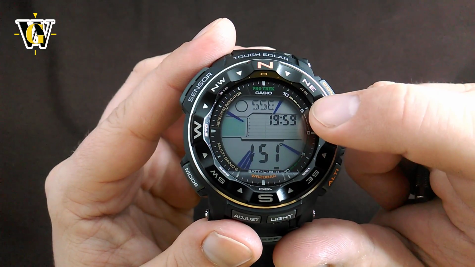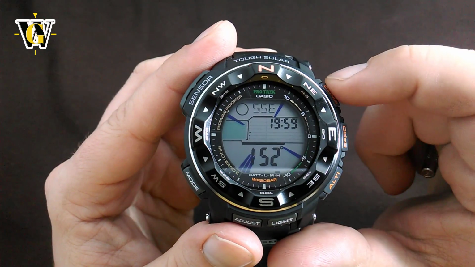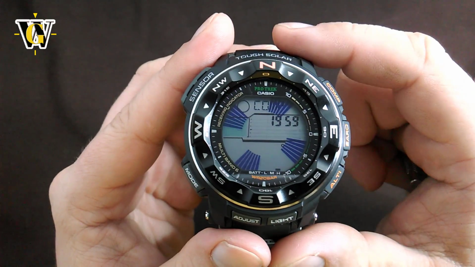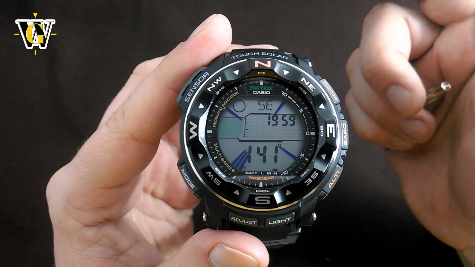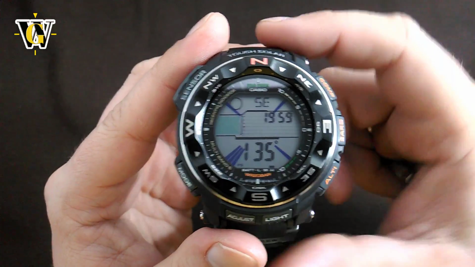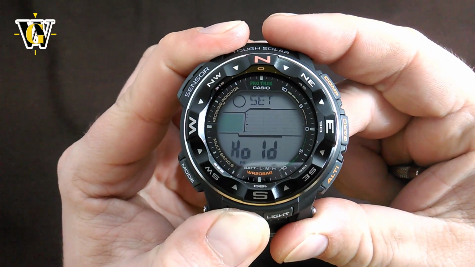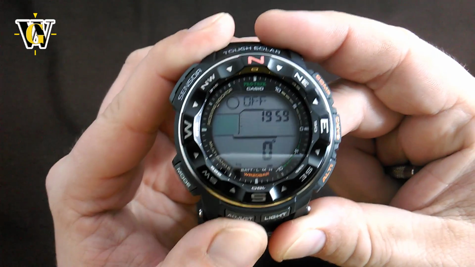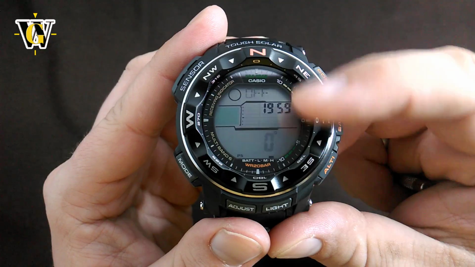Now please note that the current time is visible in almost all functions, which is really a great feature. Now another thing that you can do in the compass mode is the declination setting and also the calibration of the compass. To do any of those, you press and hold the adjust button, and the watch is going to enter the setting mode. Now the first thing that the watch asks you is what the magnetic declination is.